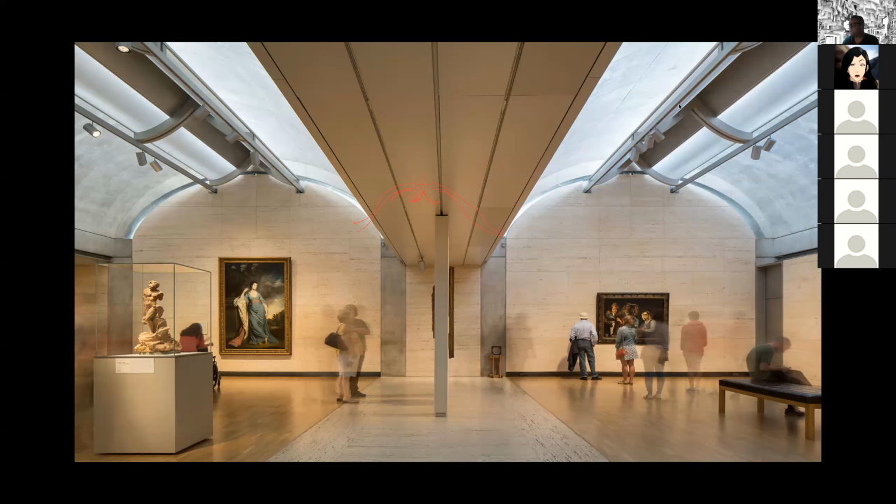But what's interesting is as the clouds move across the sky and the sky illuminates or gets darker, right? The ceiling, I mean, this is a concrete ceiling, but it almost looks like it glows and then fades and glows. It's a really interesting phenomenon.